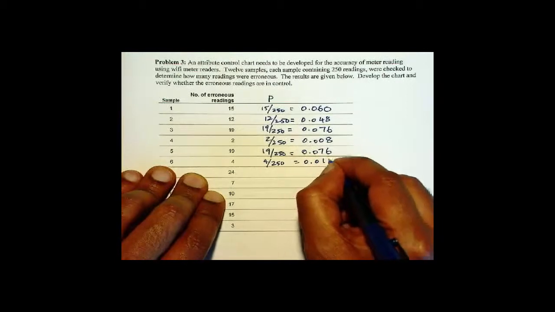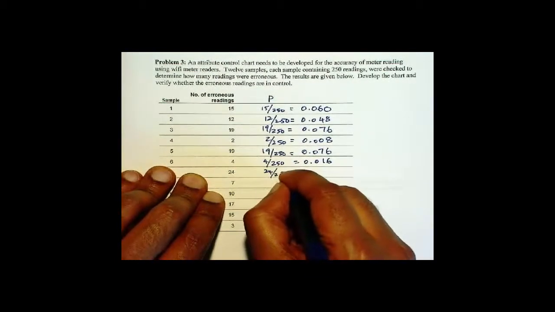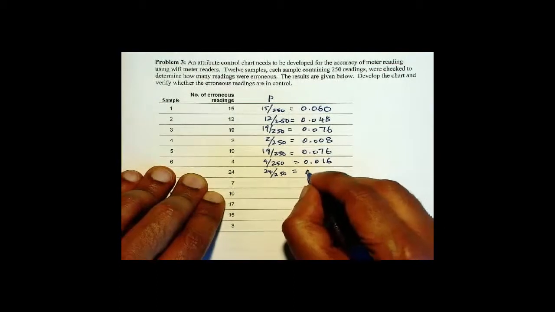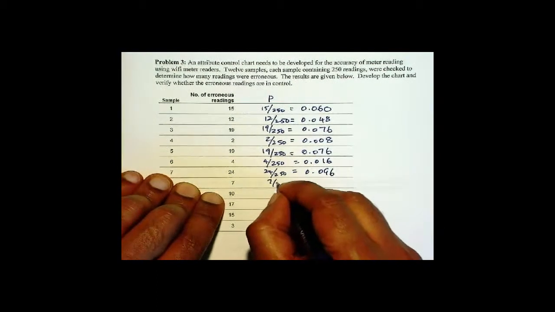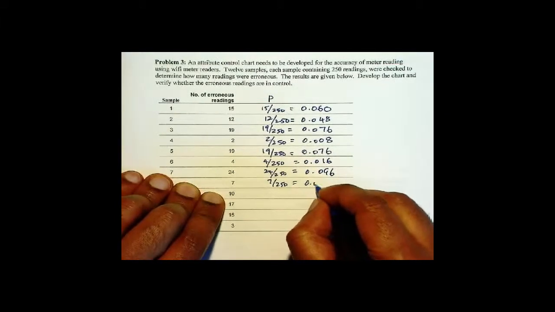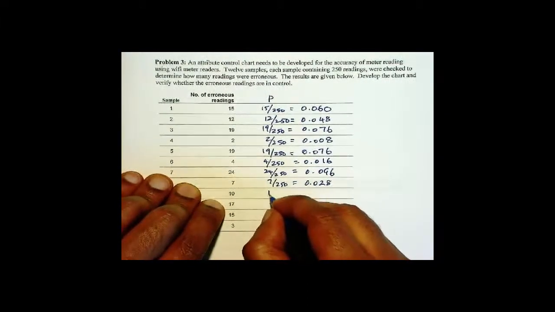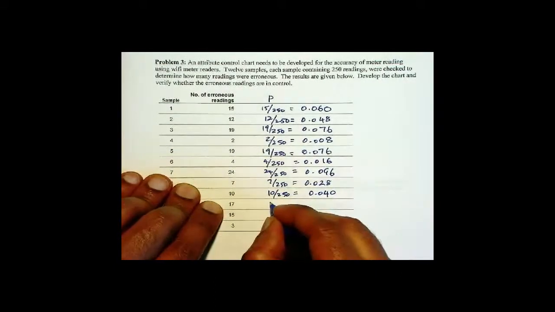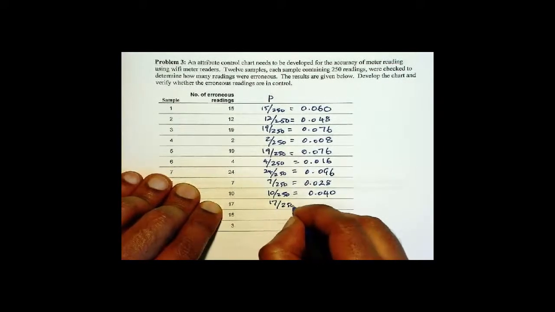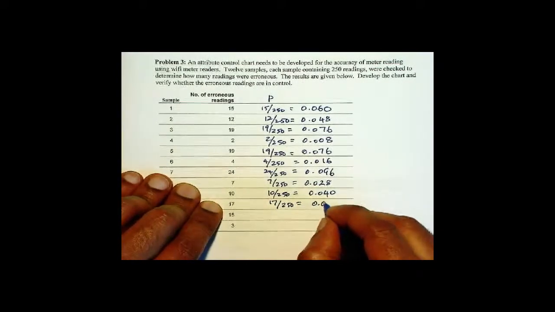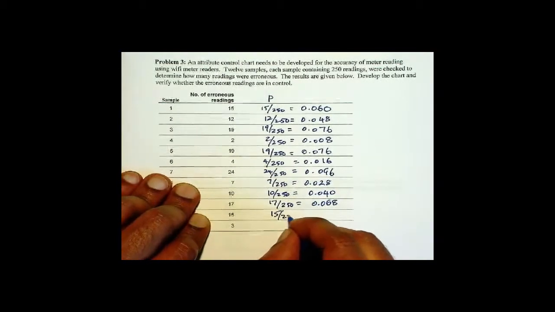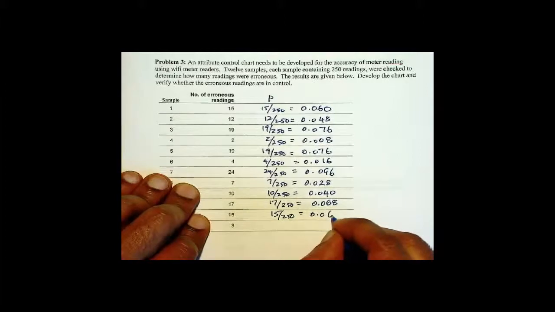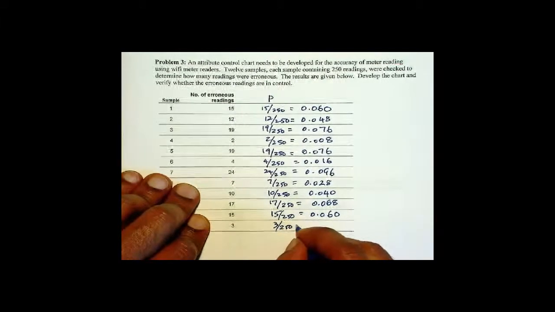4 out of 250 is 0.016. 24 out of 250 is 0.096. 7 out of 250 is 0.028. 10 out of 250 is 0.04. 17 out of 250 is 0.068. 15 out of 250 is 0.060. 3 out of 250 is 0.012.